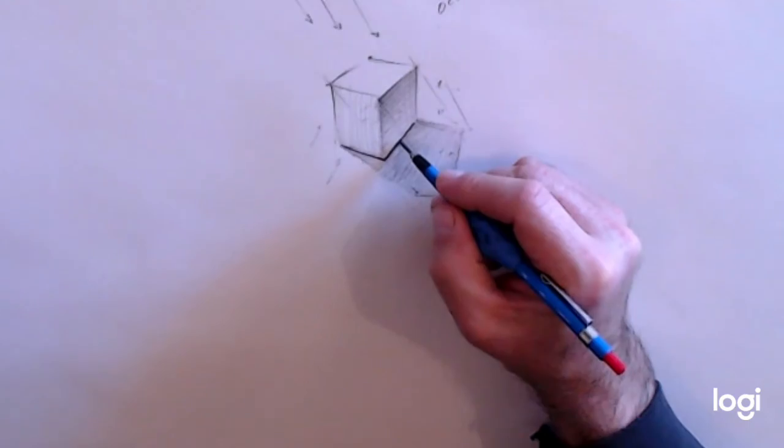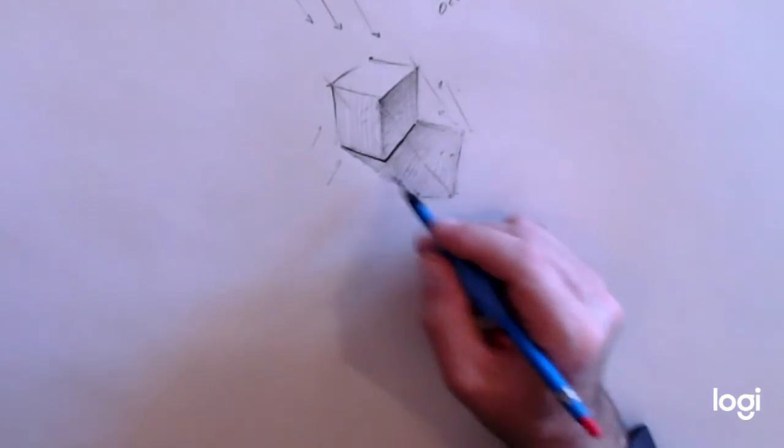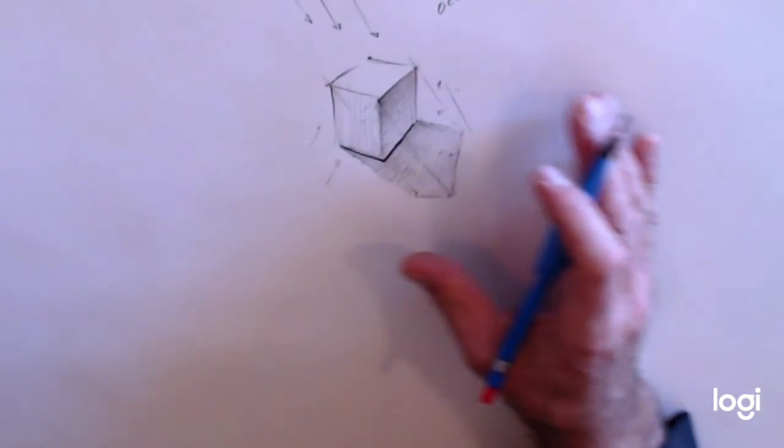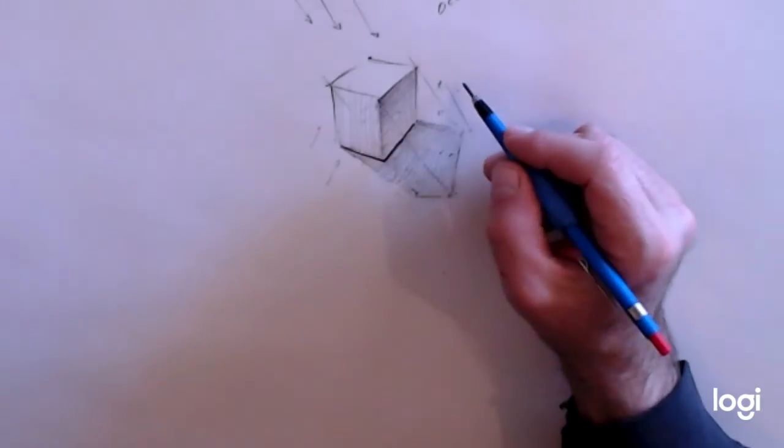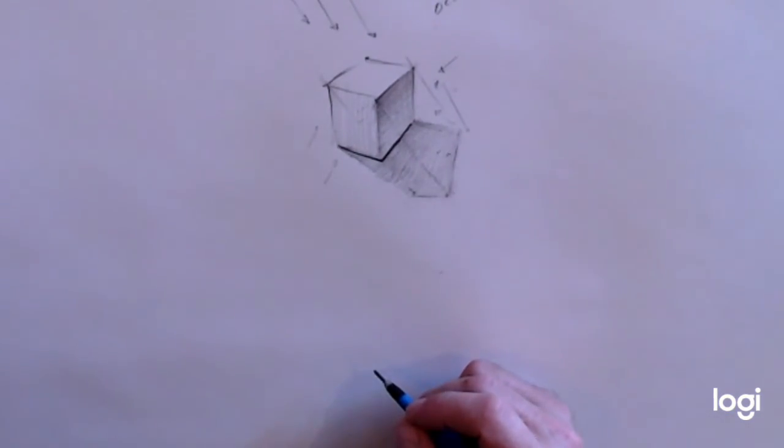Okay, so you have occlusion, you have reflected light, and then the cast shadow softening and lightening as it moves away from the object. And you start to feel that our object really starts to feel kind of luminous, okay?